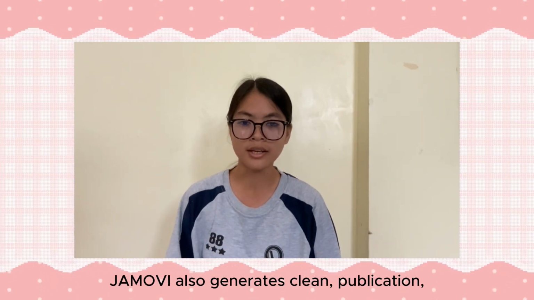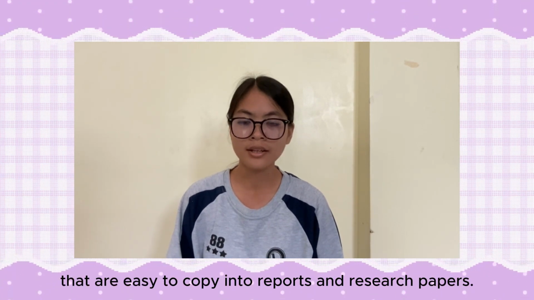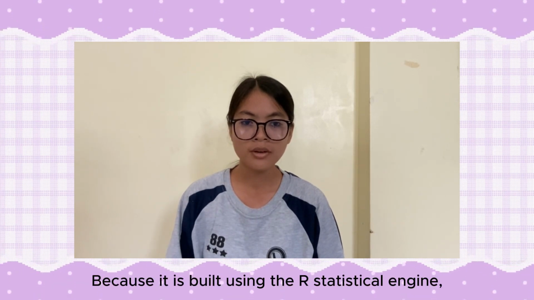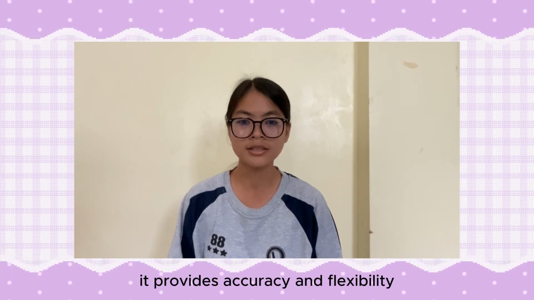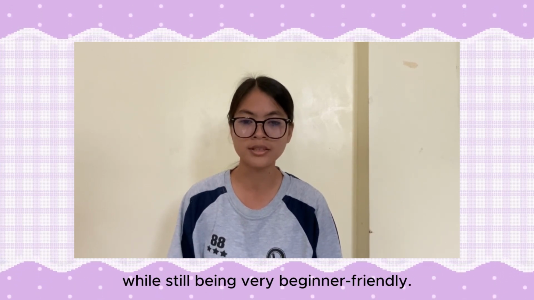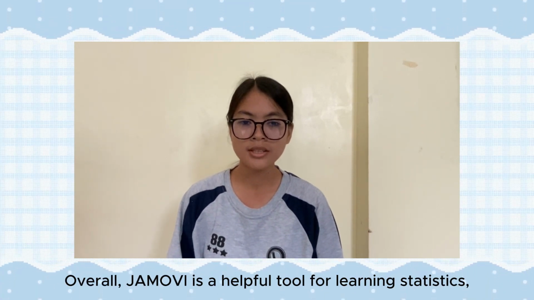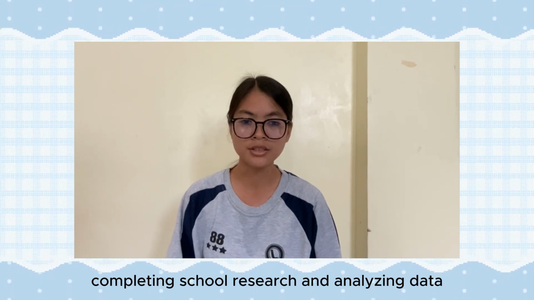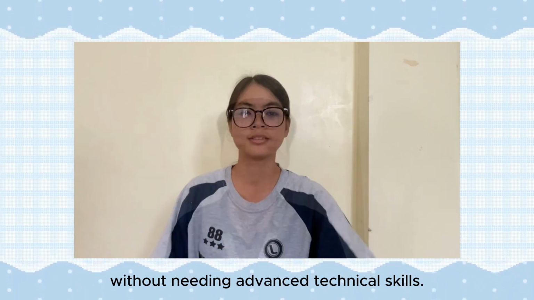JAMOVI also generates clean, publication-ready tables and charts that are easy to copy into reports and research papers. Because it is built using the R statistical engine, it provides accuracy and flexibility while still being very beginner-friendly. Overall, JAMOVI is a helpful tool for learning statistics, completing school research, and analyzing data without needing advanced technical skills.